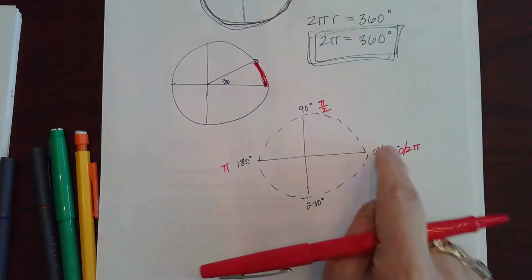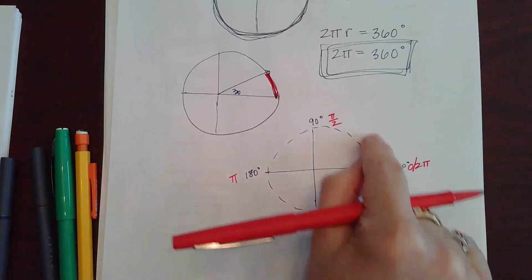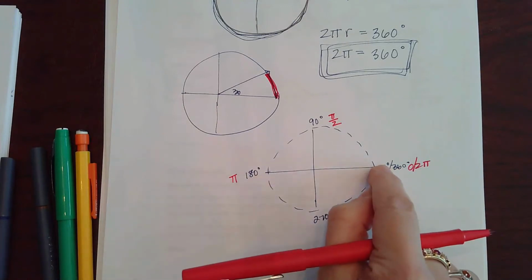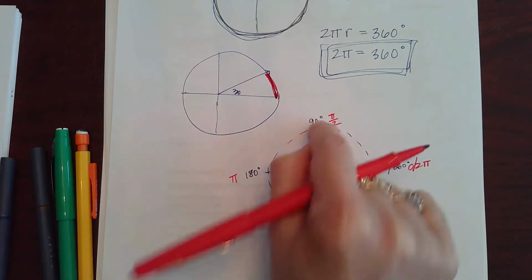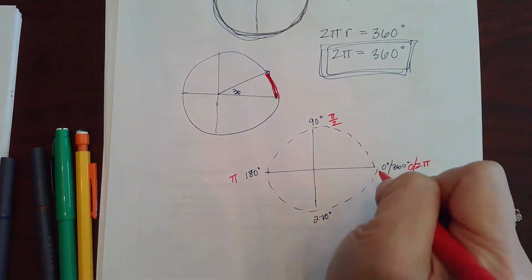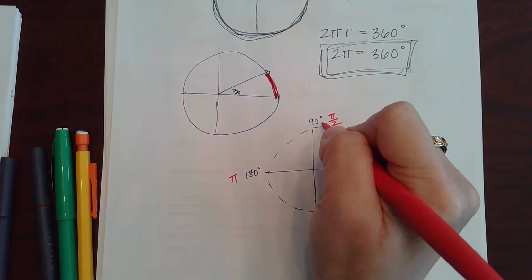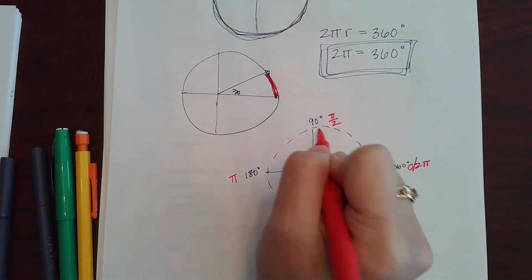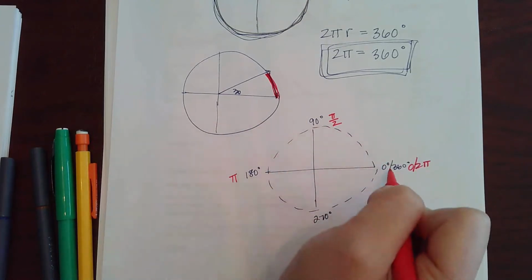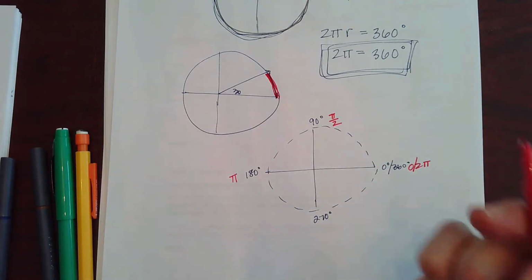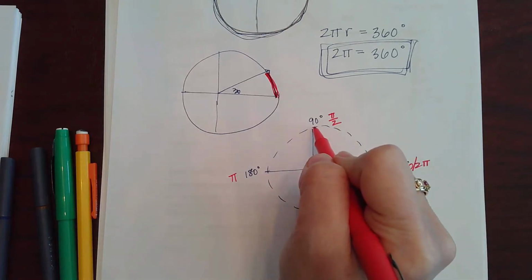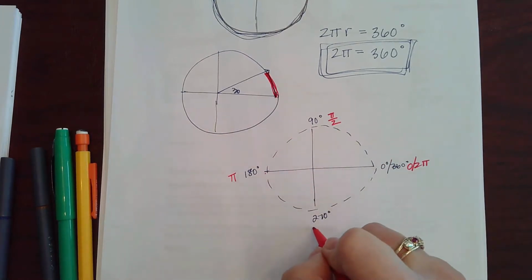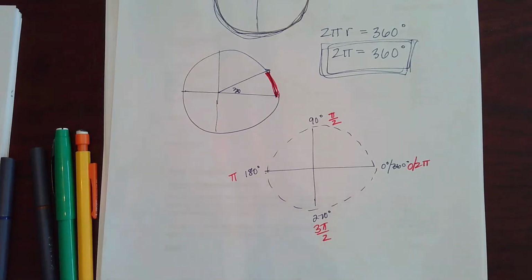Then all the way around is 2 pi, halfway around is pi, and half of that would be pi over 2. So every 90 degrees, we're talking about pi over 2. Pi over 2 is the radian measure to represent that angle. So if this is 1/2 pi and this is 1 pi, this would be 1.5 pi.